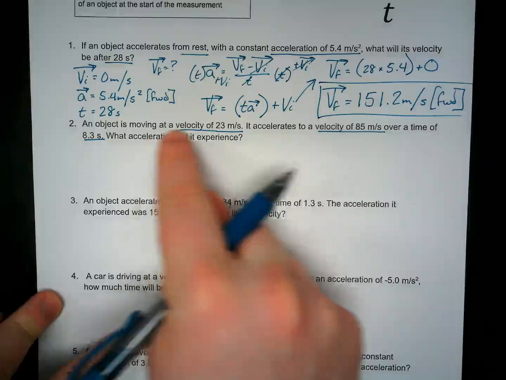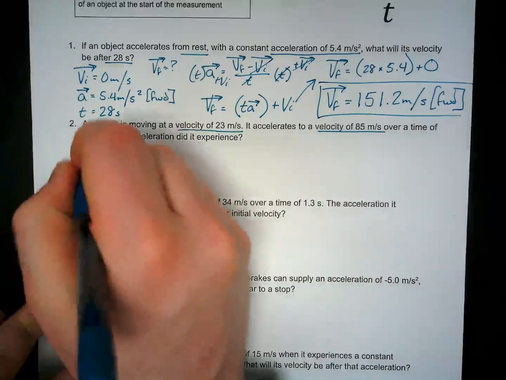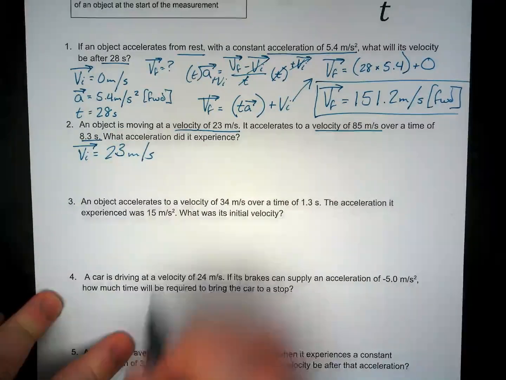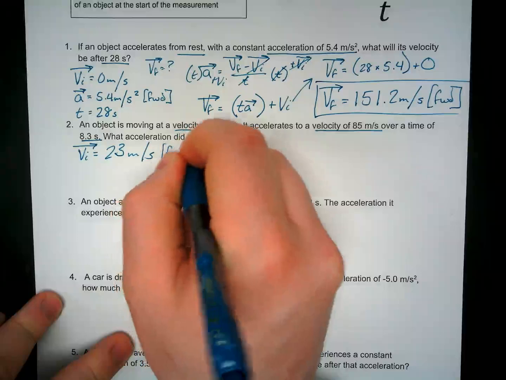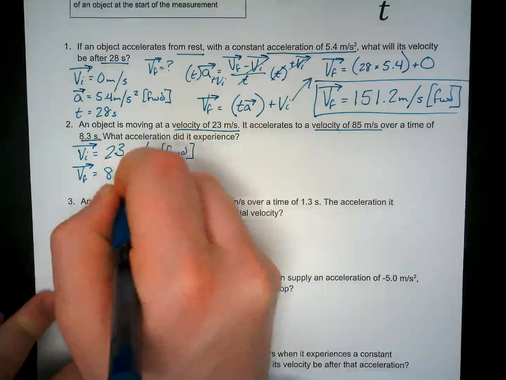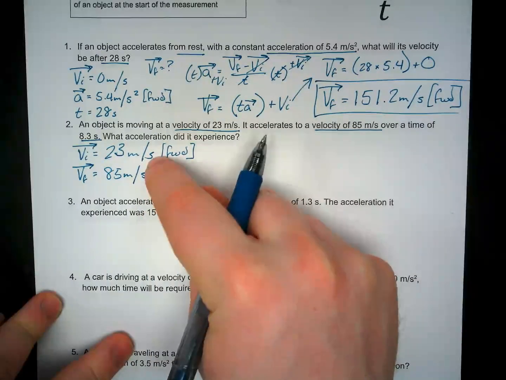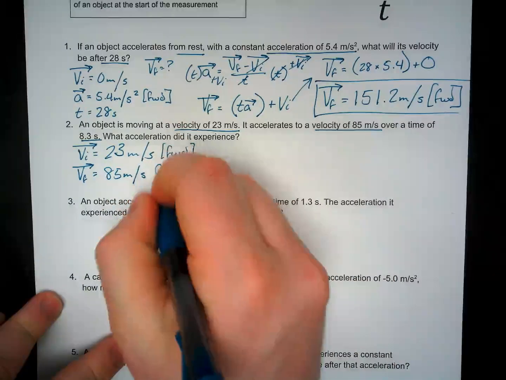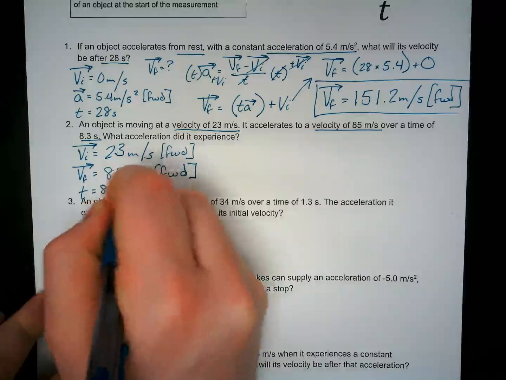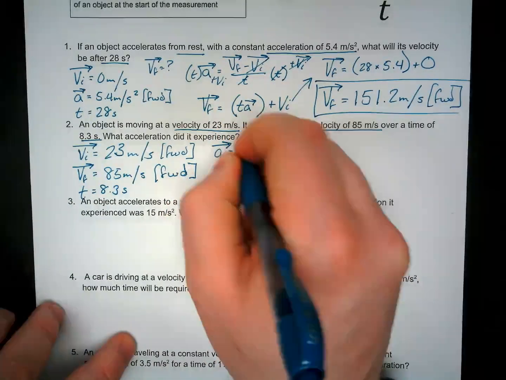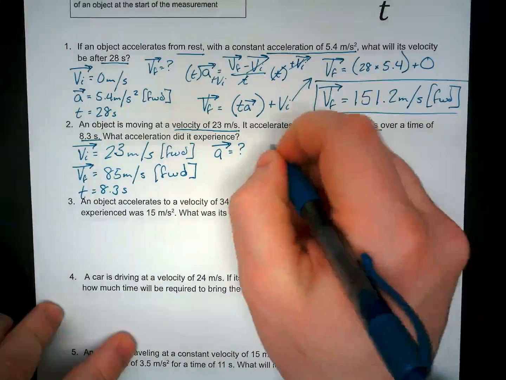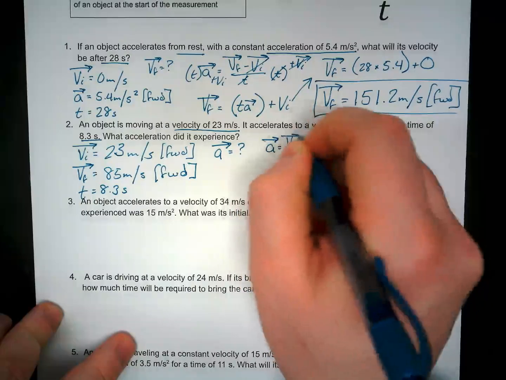So here, an object is initially moving at 23 meters per second, so that's my initial velocity. 23 meters per second, we're going to say forward. And then it picks up speed, so my final velocity is 85 meters per second. So it went from 23 meters per second to 85 meters per second, and it did that in 8.3 seconds. Now I'm tasked with finding acceleration. Okay. So this one, not too shabby. Just going to write down the acceleration equation.